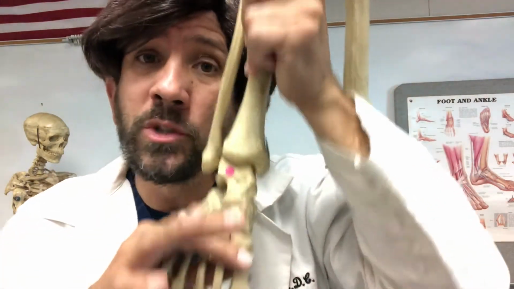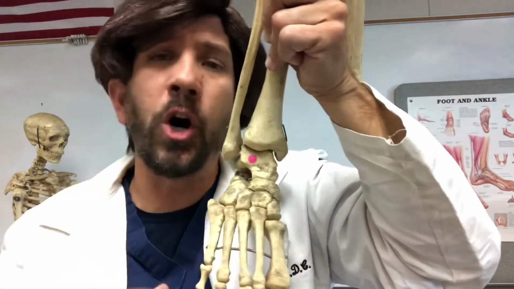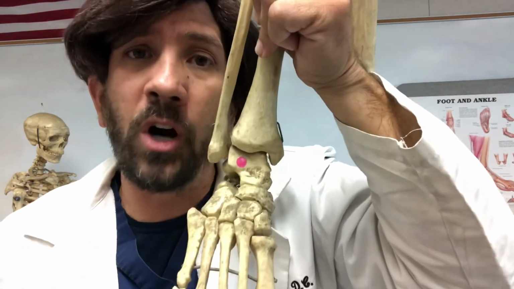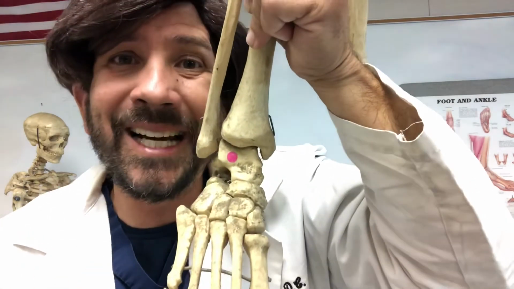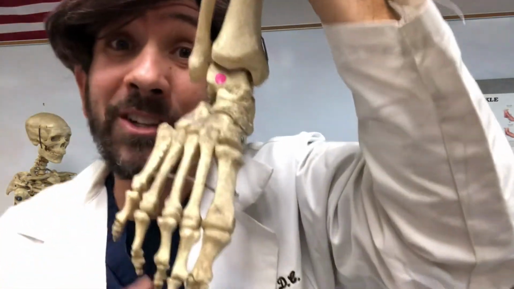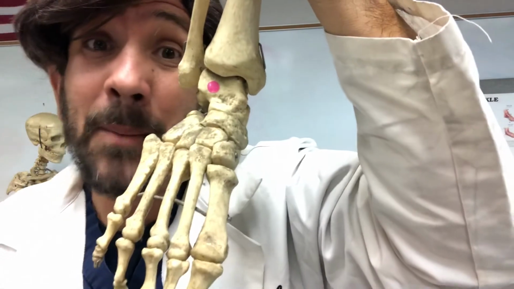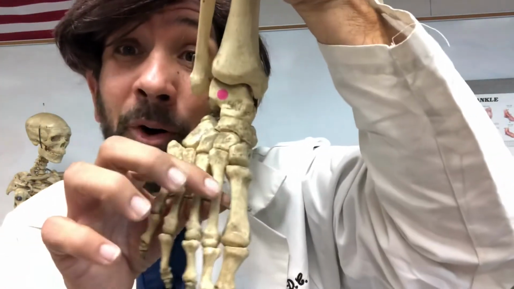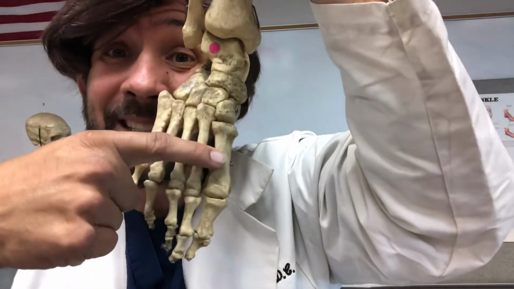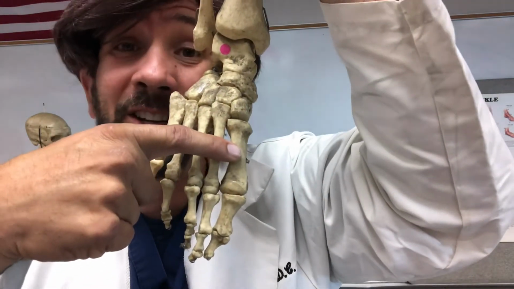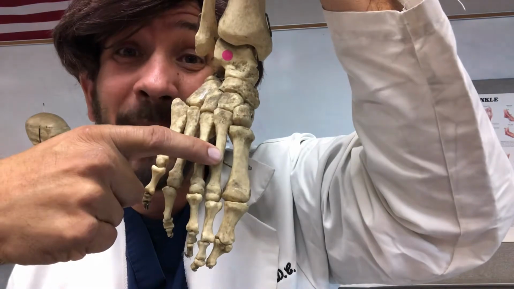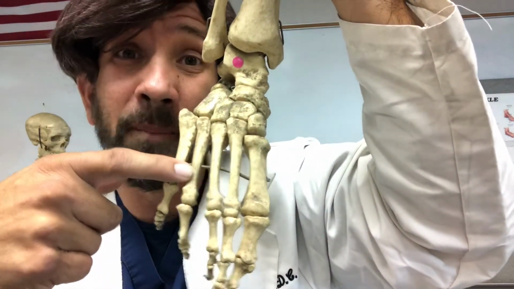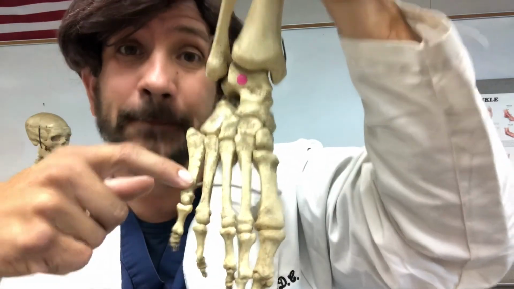But these bones right here are not called phalanges. They have a different name. Those bones are called the metatarsals. These bones are named very specifically by each digit number. For example, this would be considered the first metatarsal, this second metatarsal, third metatarsal, fourth metatarsal, and fifth metatarsal.